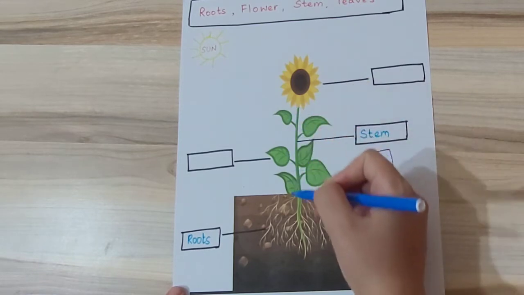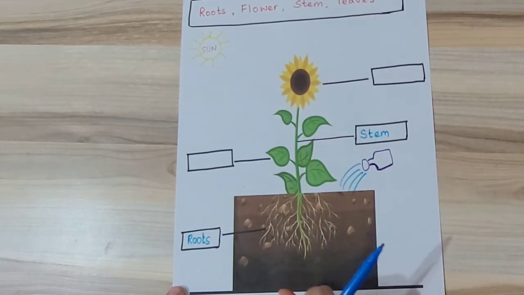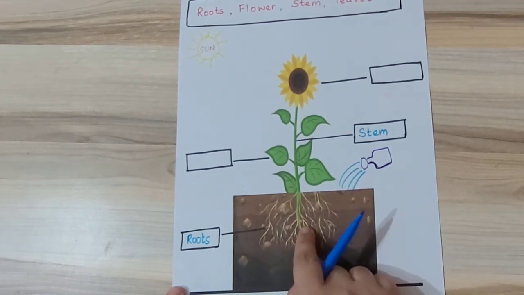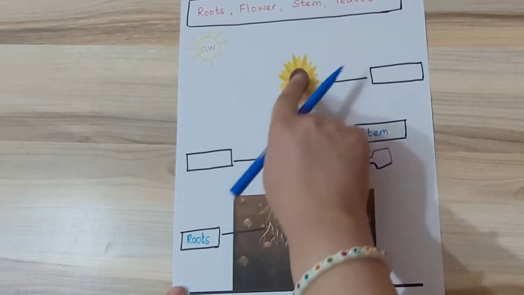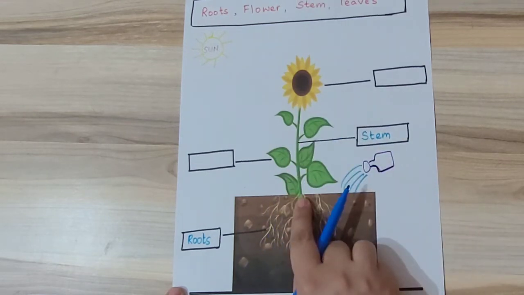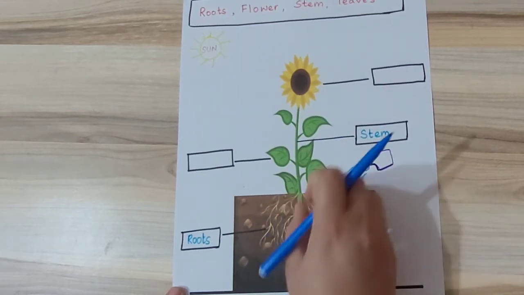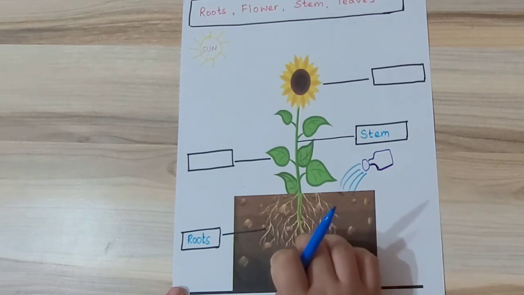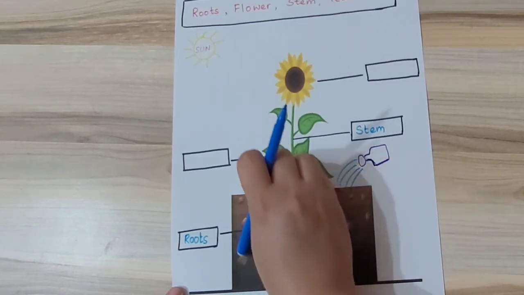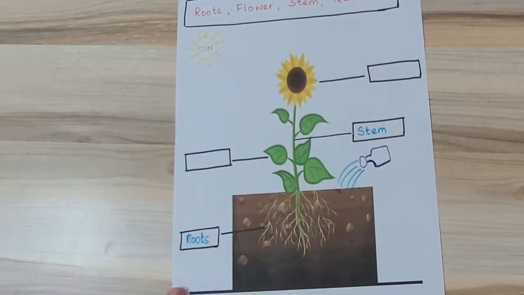As I told, this is the stem, and the stem carries water and nutrients from the root to the different parts of the plant. This is the function of the stem. The stem carries water and the nutrients which are there in the root to the different parts of the plant.